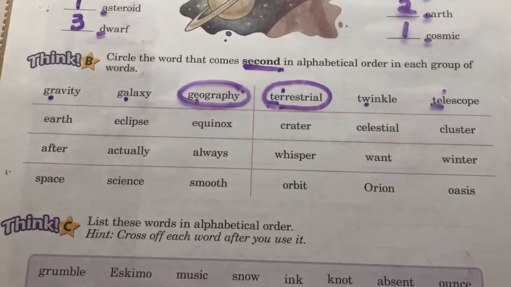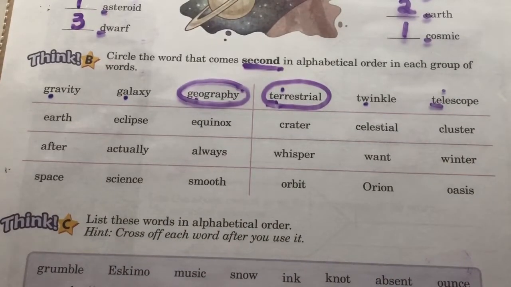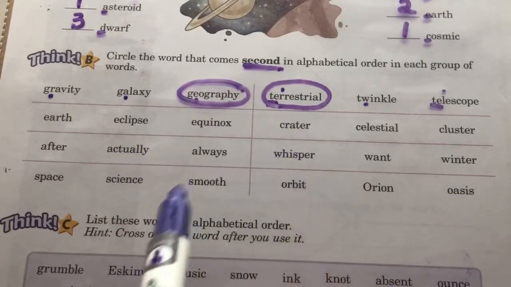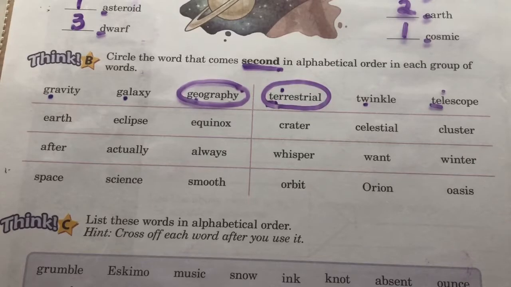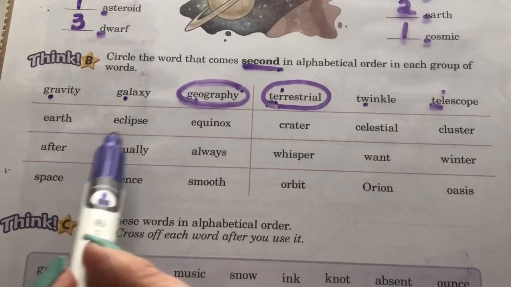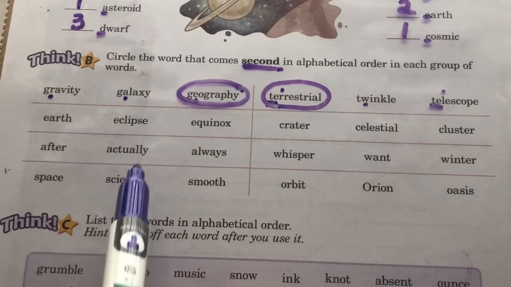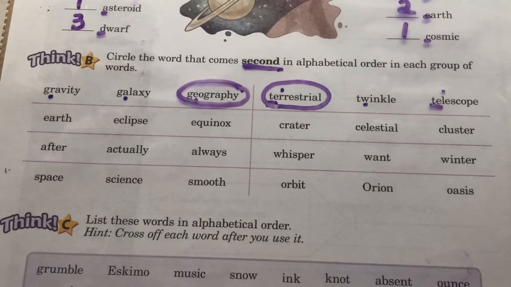Good job. Pause your video, and I want you to do the other 6 groups of words and come back and we'll check your answers to see how you did. Okay, welcome back. You should have these completed. Let's go over the correct answers for you.